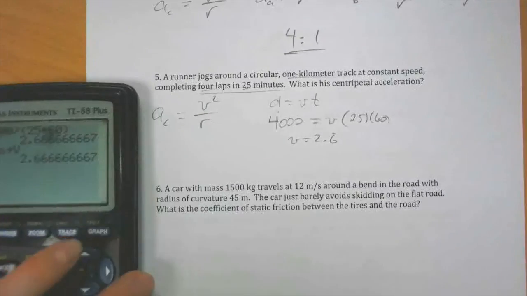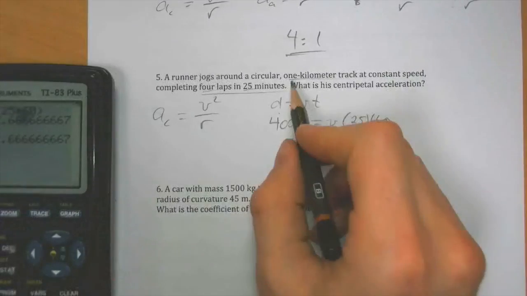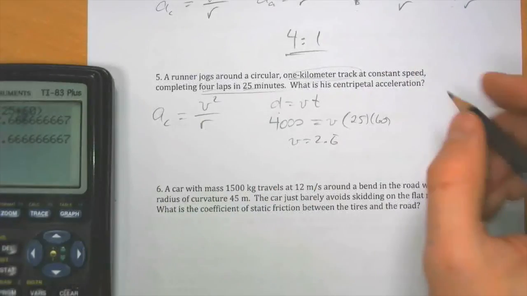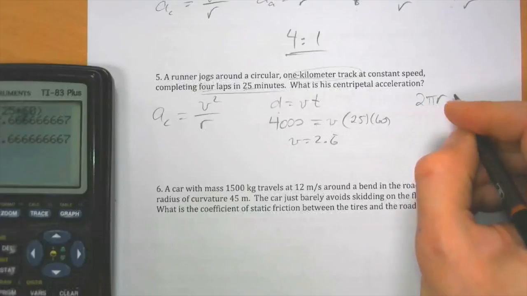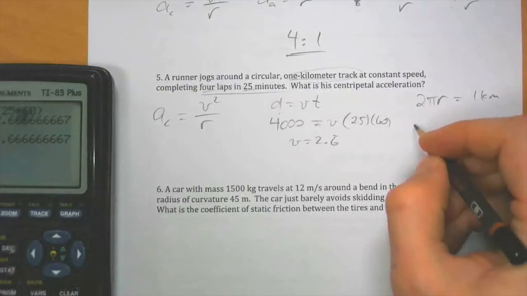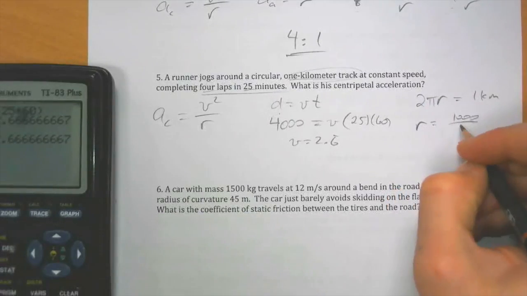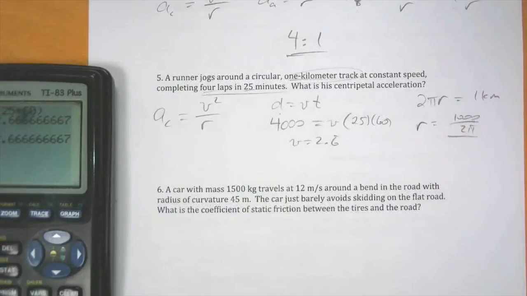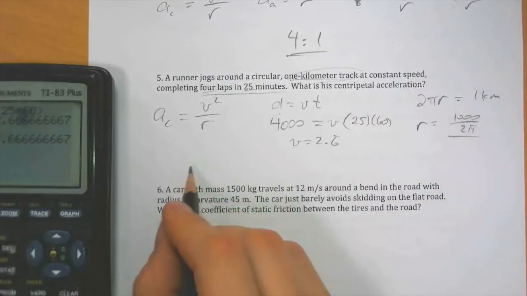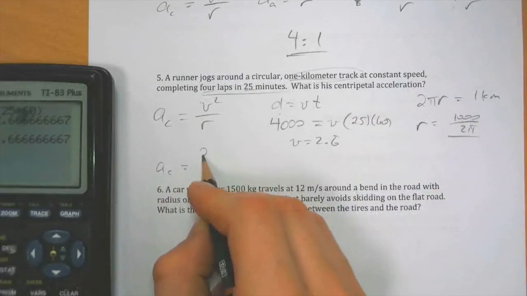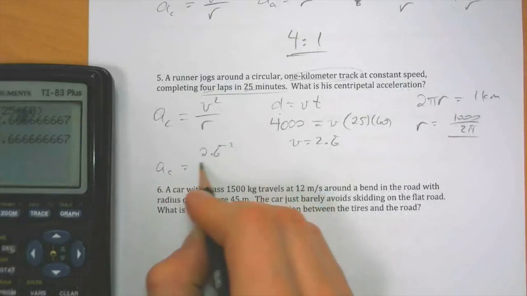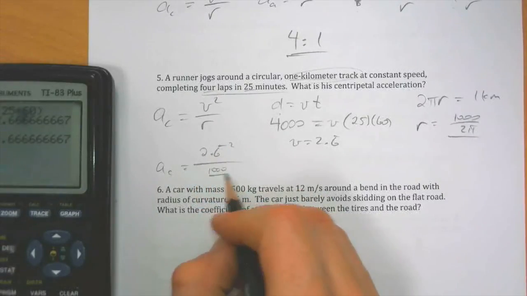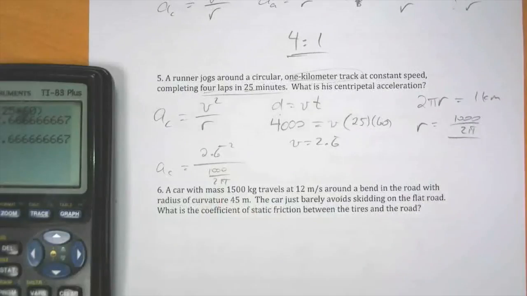Now what's the radius of my track? Well, 1 kilometer is all the way around the outside, so 2 pi r equals 1 kilometer. So my radius is 1,000 over 2 pi. And now we've got our values. We can calculate centripetal acceleration. 2.6 repeating squared over 1,000 over 2 pi.